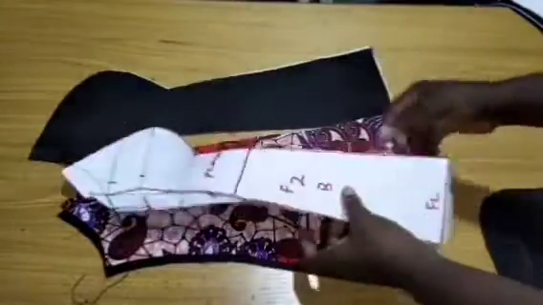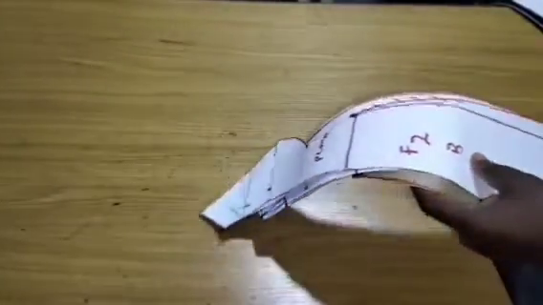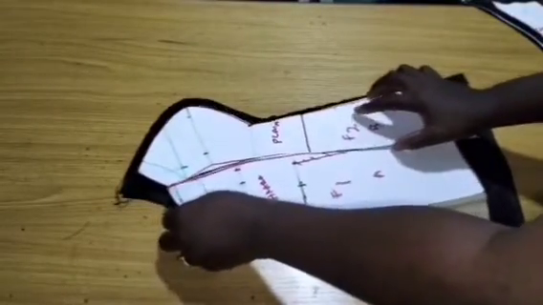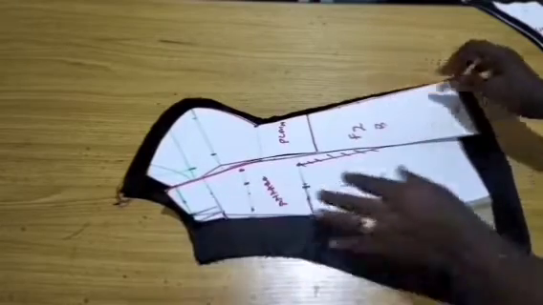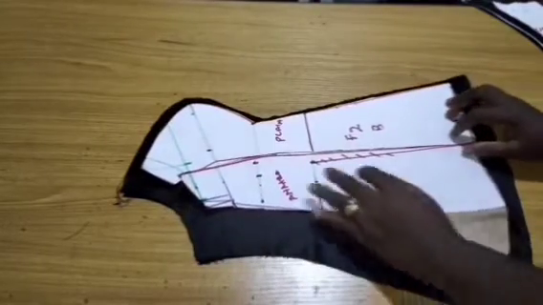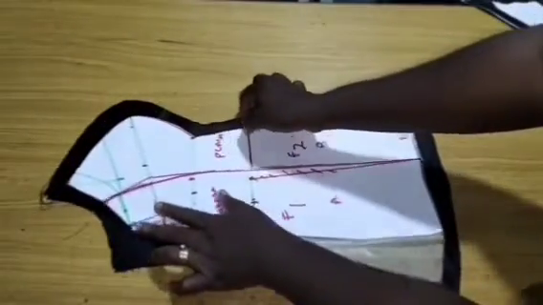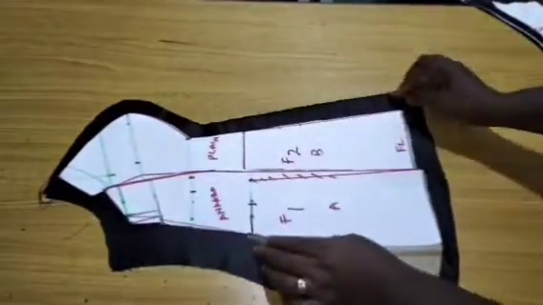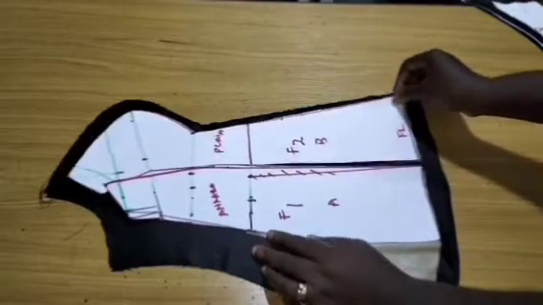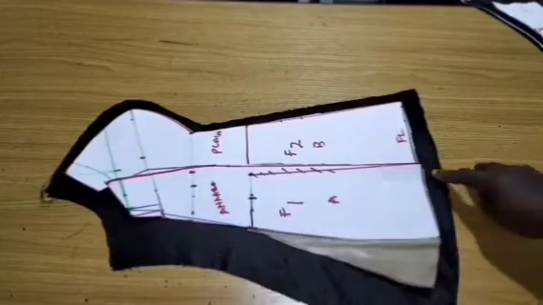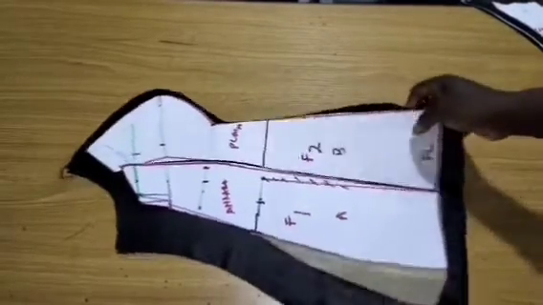But what I did for the lining is I came in with the lining for both of them. I have to join them together and cut at once. So just go ahead and join it together after cutting your fabric. Cut at once and add your seam allowances. So I added my seam allowances of half an inch and 2 inches and 1 inch. So that is that for F1 and F2.